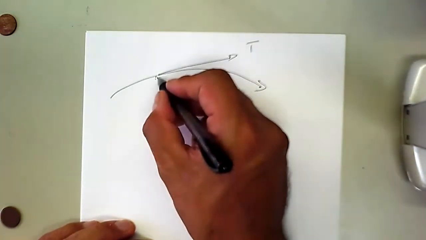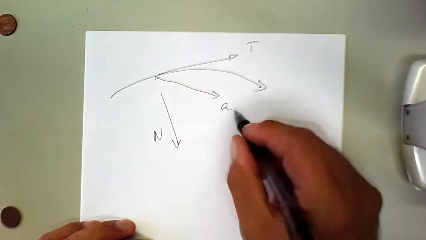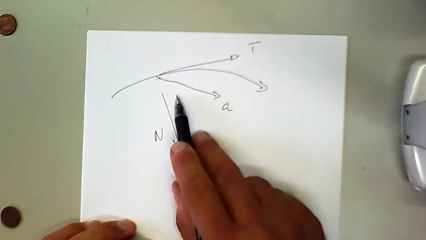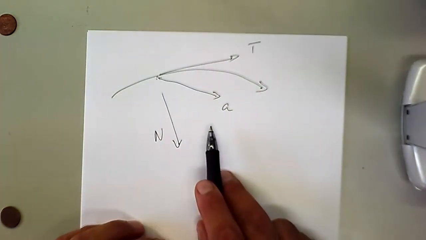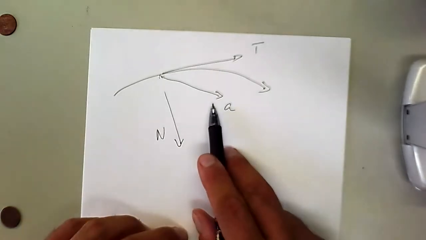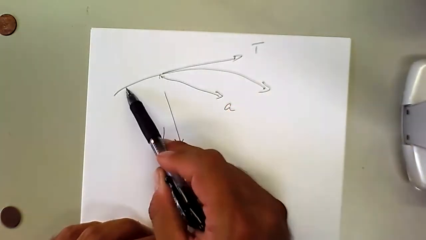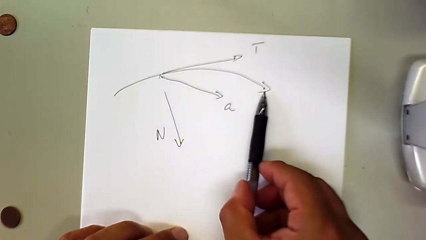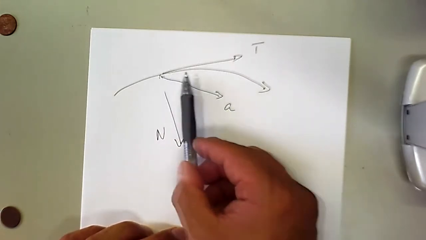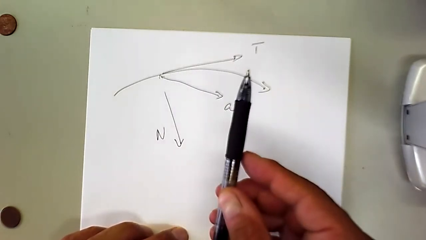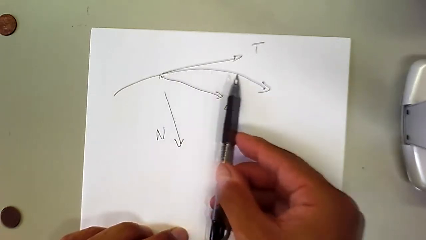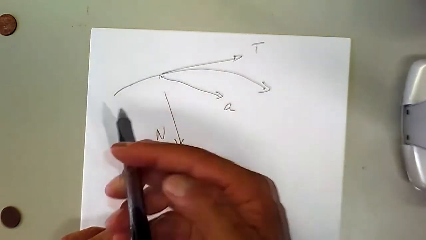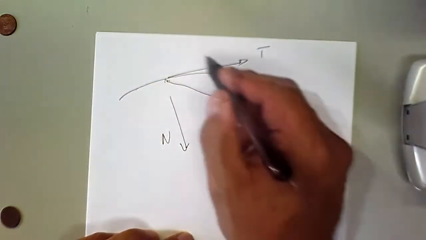The acceleration, so let's say this is the acceleration, will be on the same plane as T and N, which is very interesting, I think. Let's say this is on a plane for now. But then, as we move forward, this curve is going to either come towards us or go away from us. The tangent vector is flat on the osculating plane. So we're on the osculating plane.